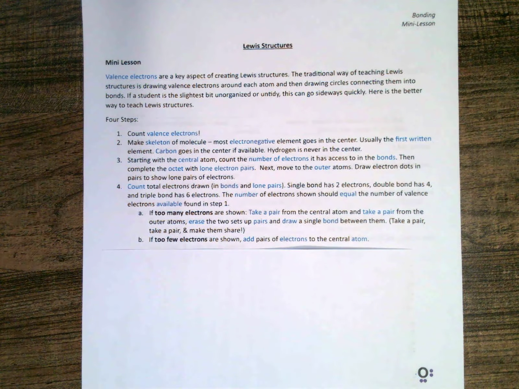So today's tip comes from our unit on bonding, focusing on Lewis structures. Lewis structures is something traditionally taught by drawing valence electrons around our atoms and then drawing circles connecting them to create bonds. However, if a student is just the slightest bit unorganized or untidy, it can go sideways really quickly. So this is a better way to teach Lewis structures. It still has 4 steps, and I found that students, if they follow these 4 steps, always get the correctly drawn Lewis structure.